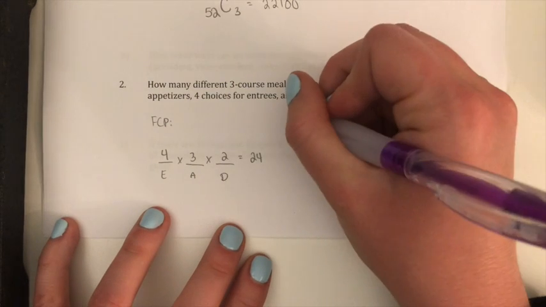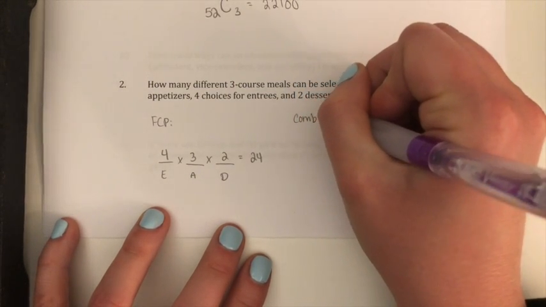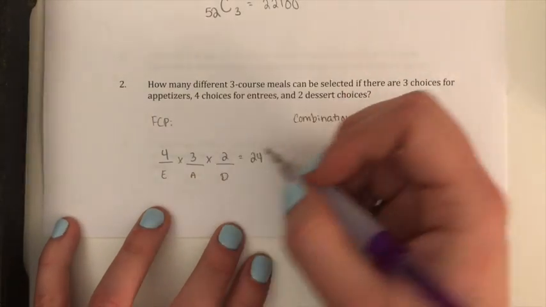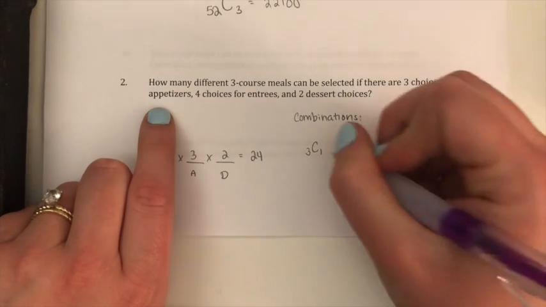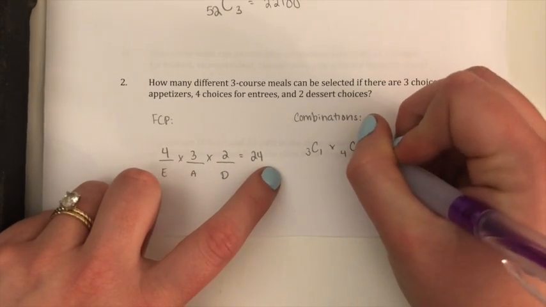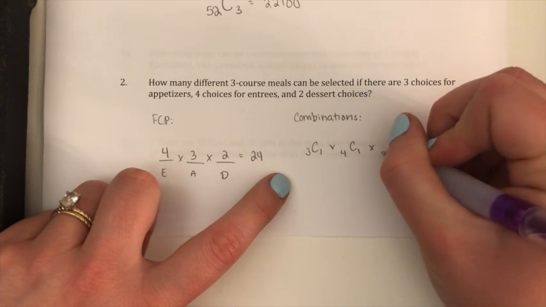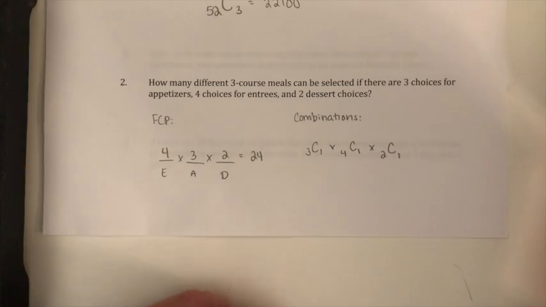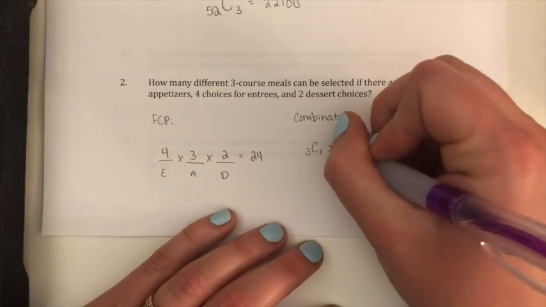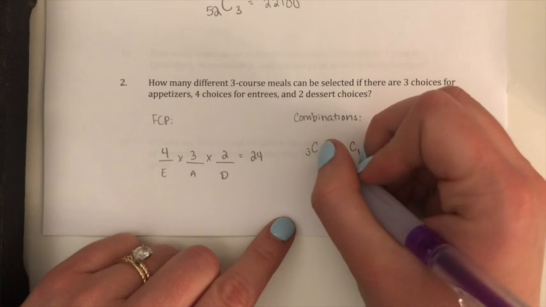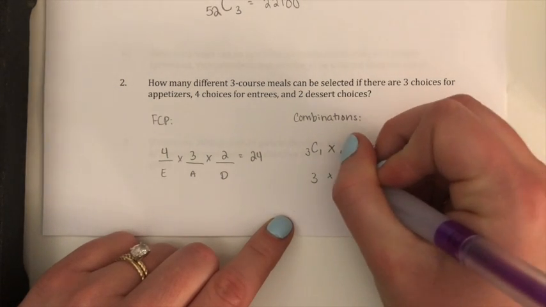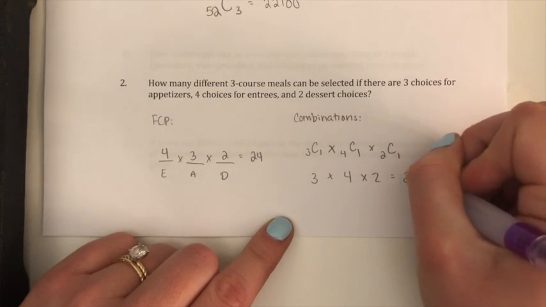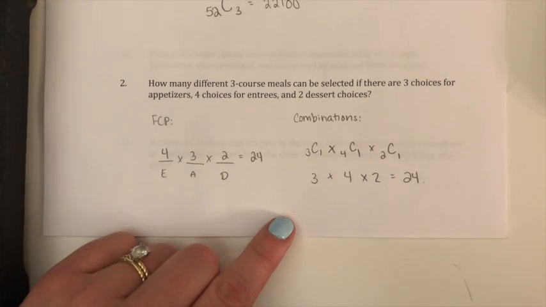The other way that we can use combinations is essentially the same thing. So if I say, okay, there's 3 choices for appetizers, I have 3 and I'm going to choose 1, times there's 4 choices for entrees and I'm going to choose 1, times there's 2 choices for desserts, and I'm going to choose 1. If we entered any of these into our calculator, 3 choose 1 is just 3. If I have 3 options and I need to choose one of them, I have 3 different options for that choice. So 3 times 4 times 2, same deal, we get 24. So 2 different ways to look at the same thing.